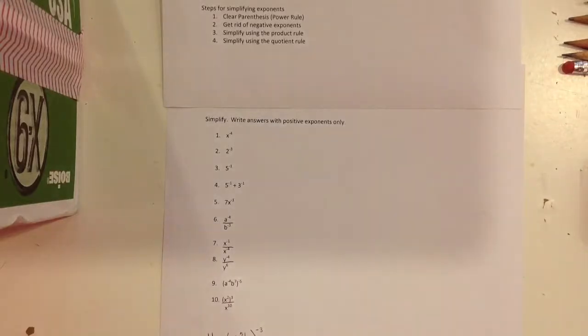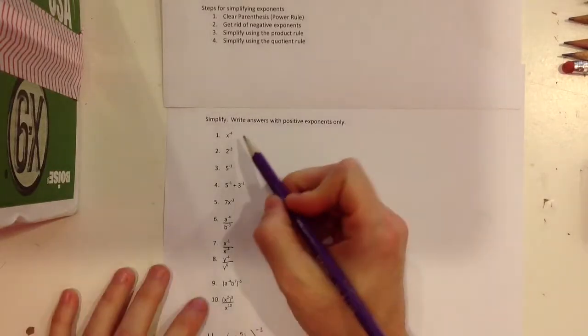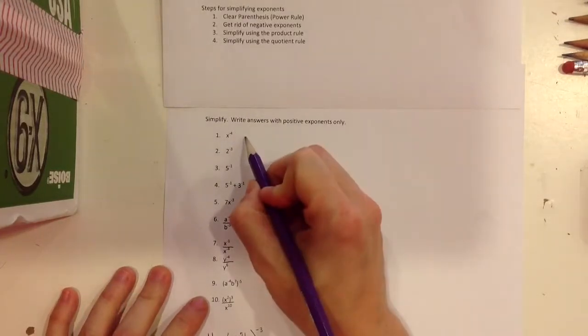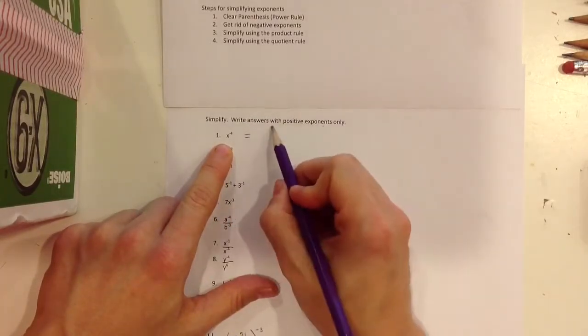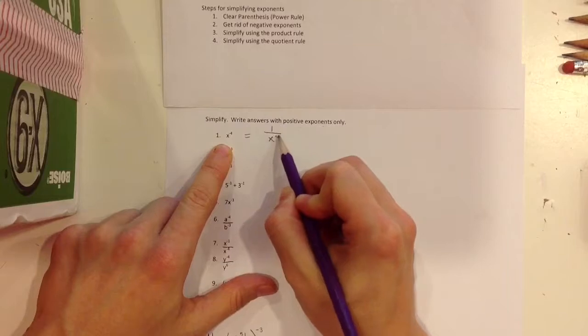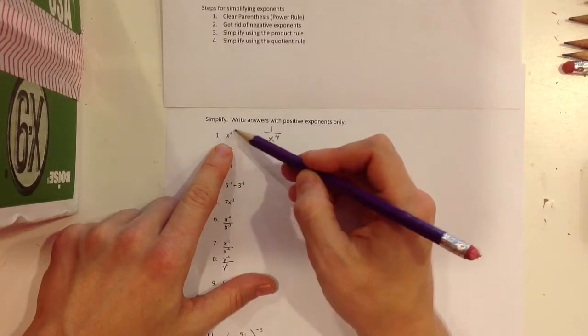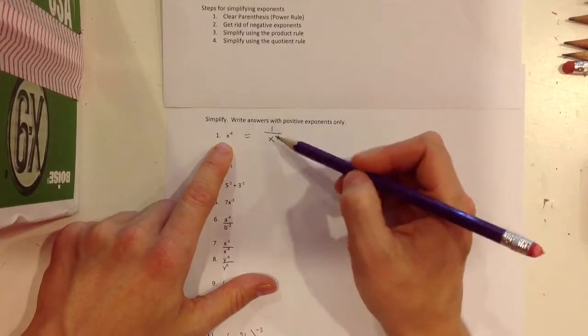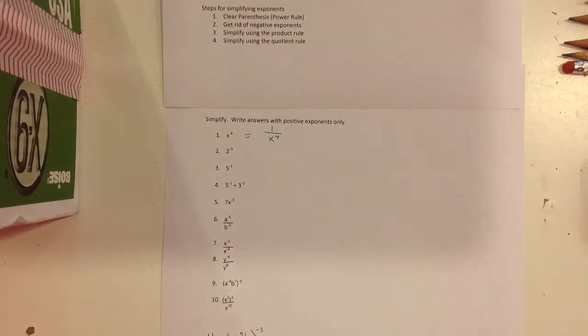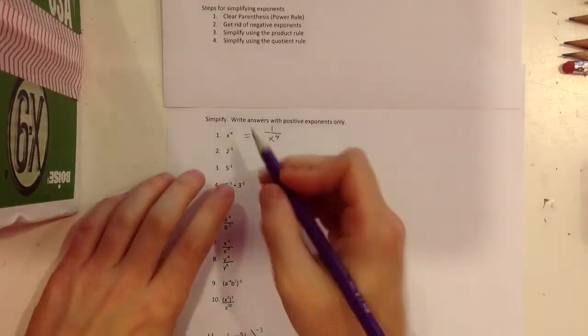All right, our first example says simplify, and it has x to the negative 4. So if I have x to the negative 4, to make it a positive exponent, I'm going to write it on the bottom of my fraction. So x to the negative 4, I'm bringing it down, and I get 1 over x to the positive 4. Okay? That's all you're doing. You're just writing it in positive exponents, and that's it.